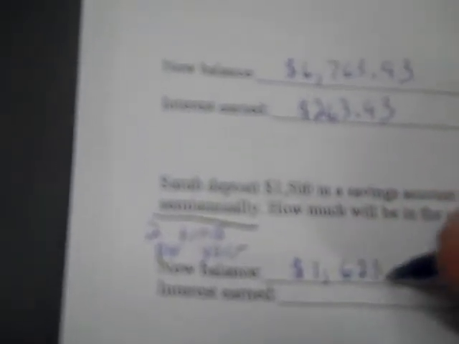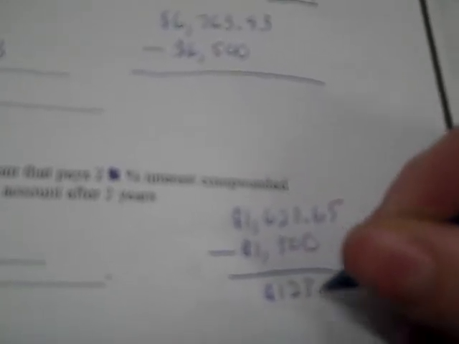Okay. So the new balance is $1,623.65. Now to find how much interest we earn, we take $1,623.65, the new balance, minus the principal, 1,500. And that's going to be $123.65.